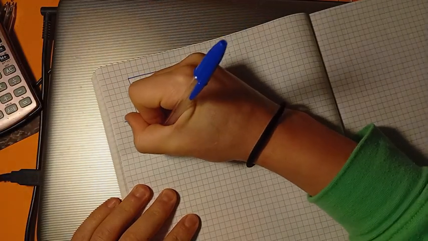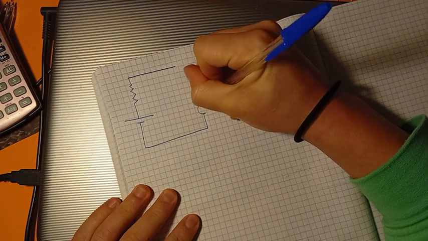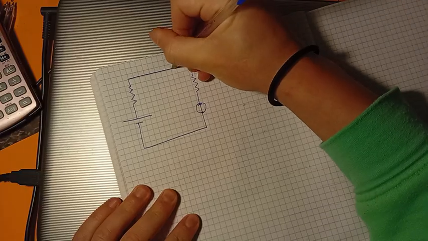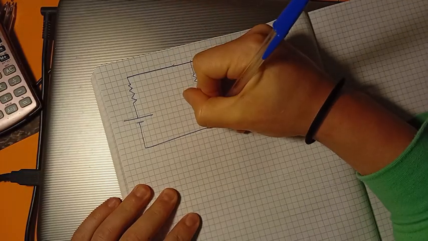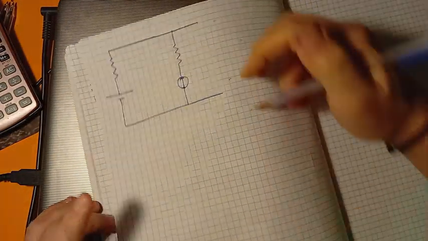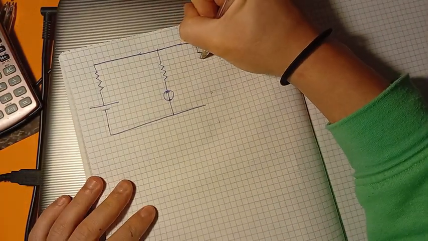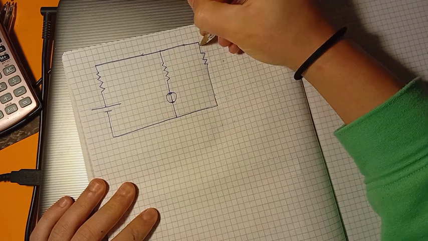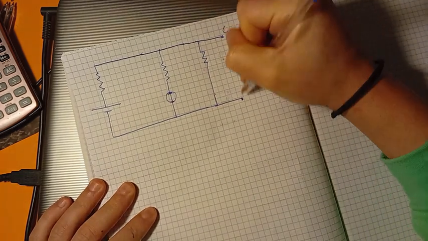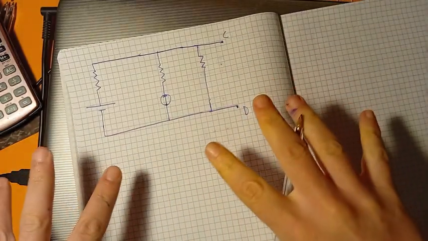Okay, we have this. What else have we got? Another resistor here. Okay, so this is what we got.